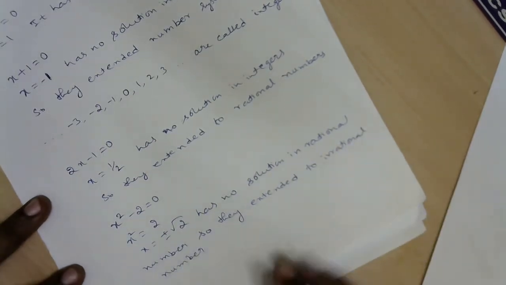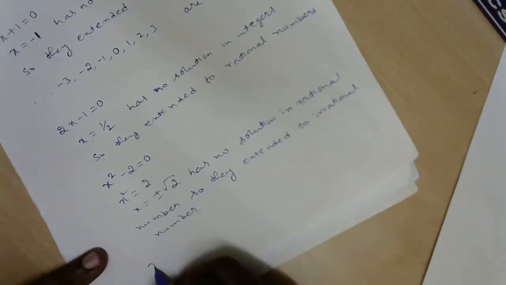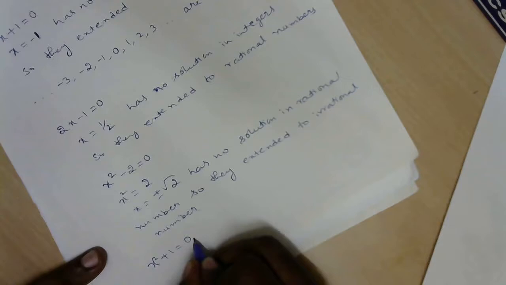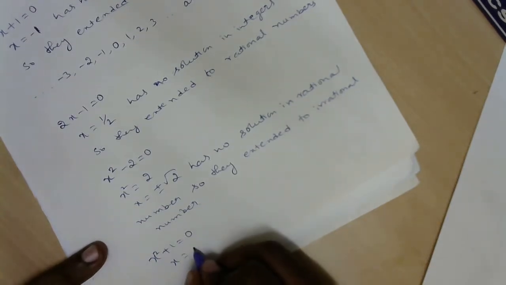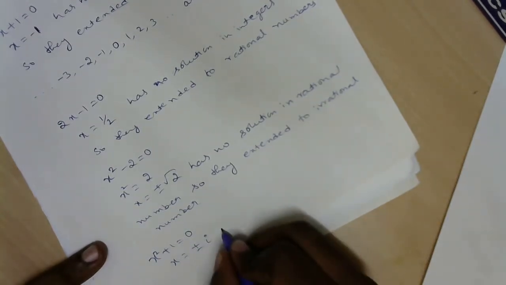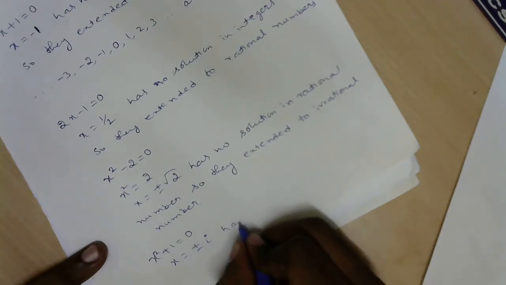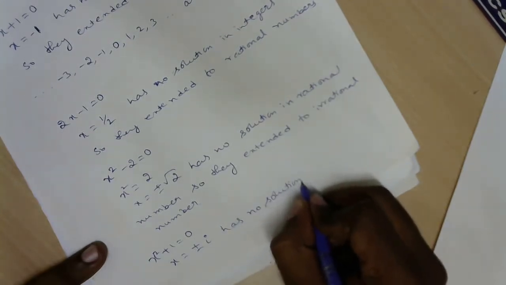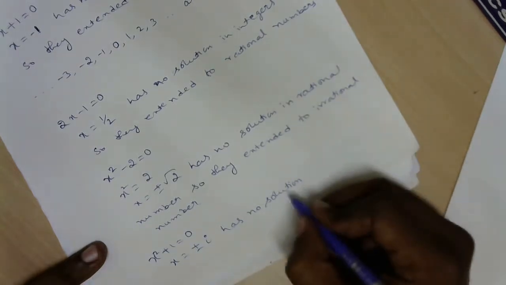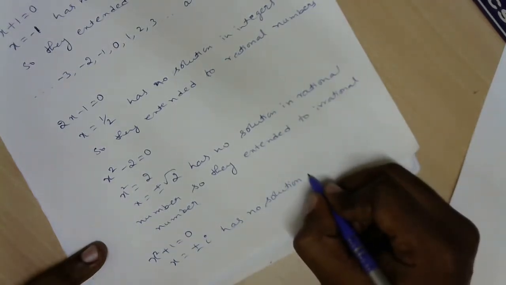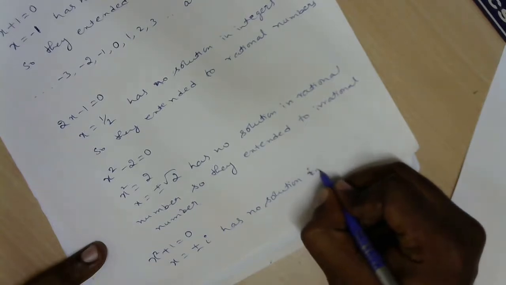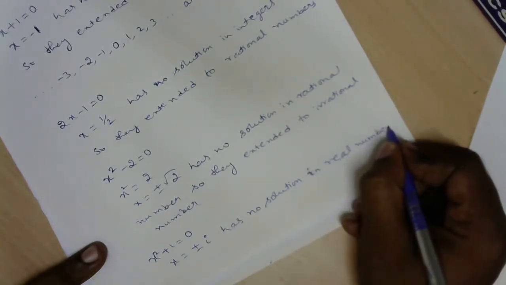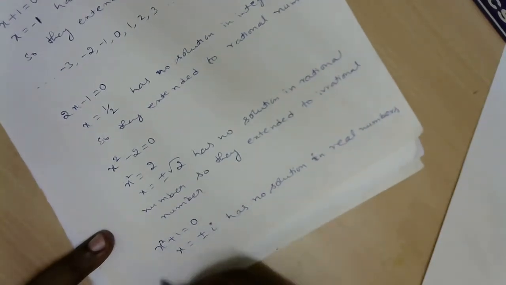Afterwards, you get an equation like x square plus 1 equals 0. So what you get, x is equal to plus or minus i. So it has no solution in real numbers because it is complex.